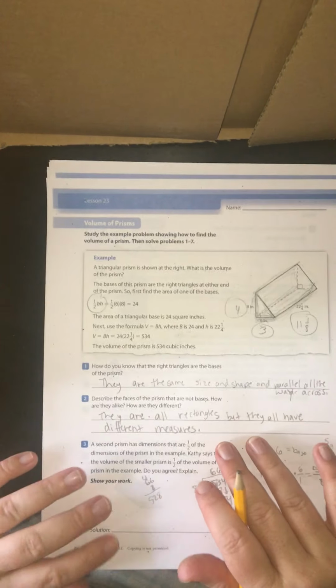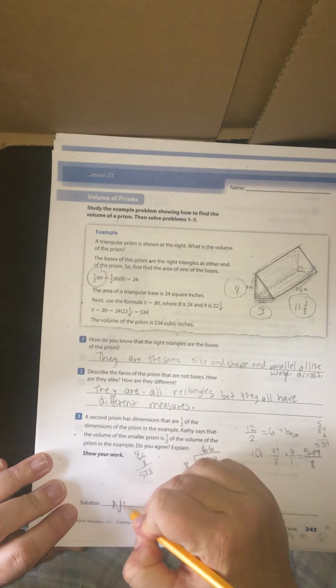It's 8 times as much. So it's not a half, it's 1/8. So I do not agree. No, I don't agree because it is 1/8 of the volume.